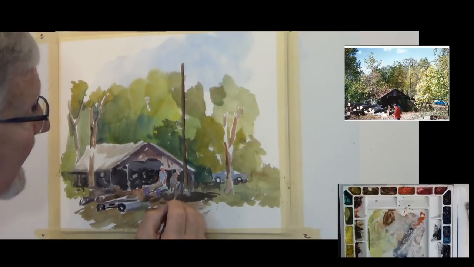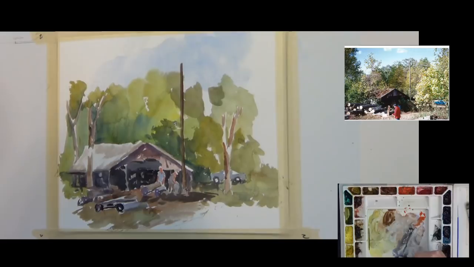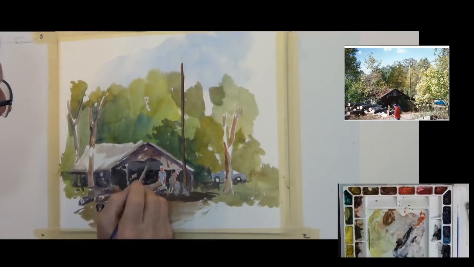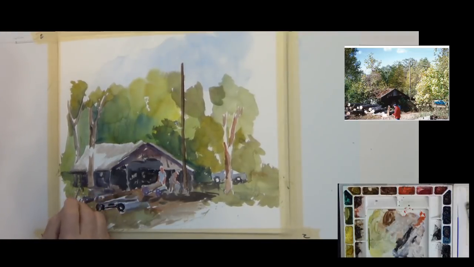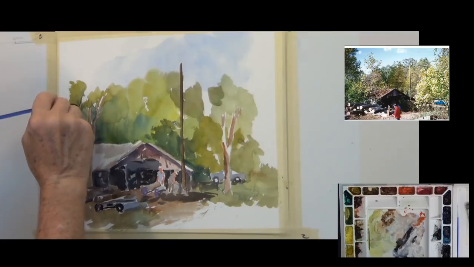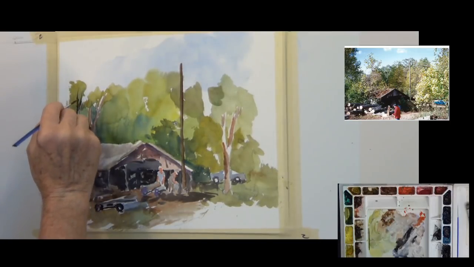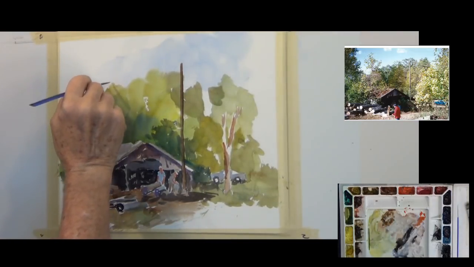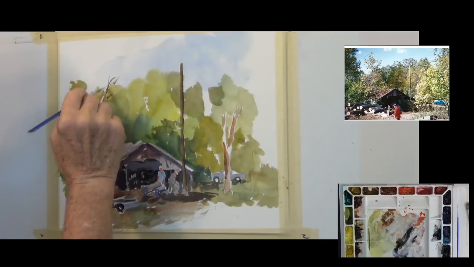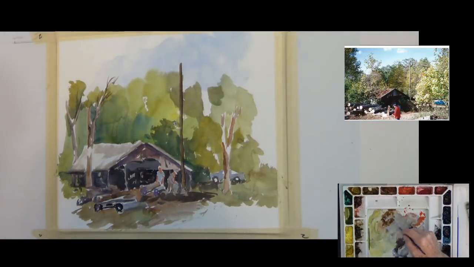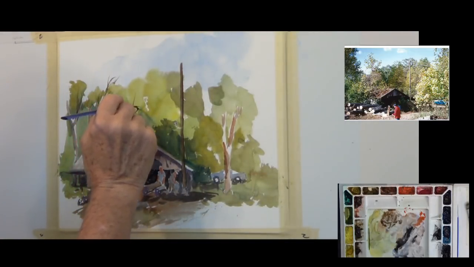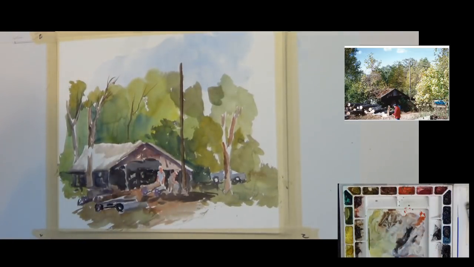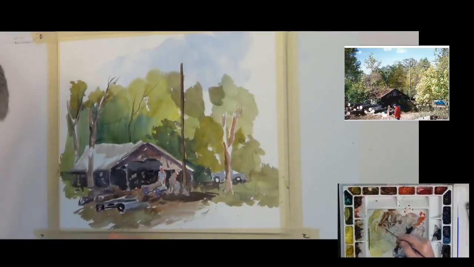So I think I've just about got my vignette done here. A couple things to do here to just help highlight some things, like this. I want to put in a few more things like that. That's a little too dark. Lighten it up. Maybe something in here. So these little things just add a little additional character to the painting.